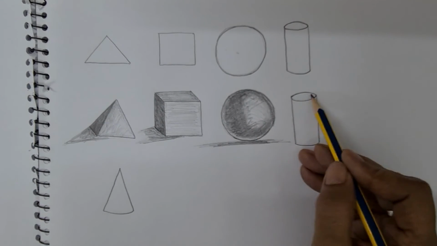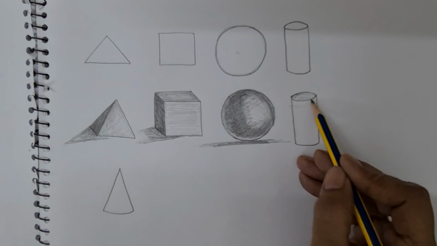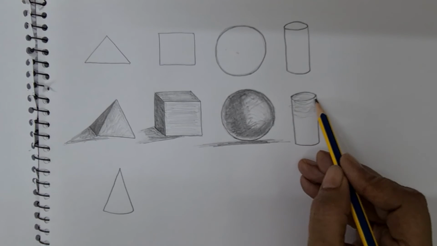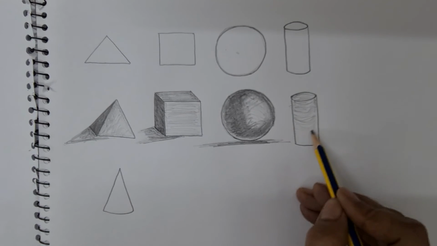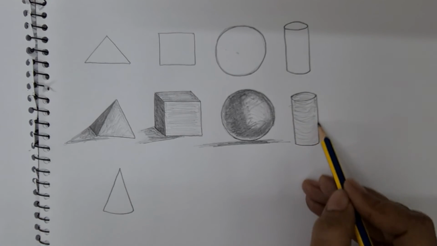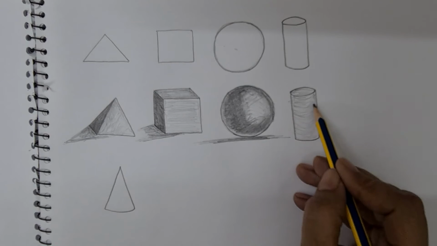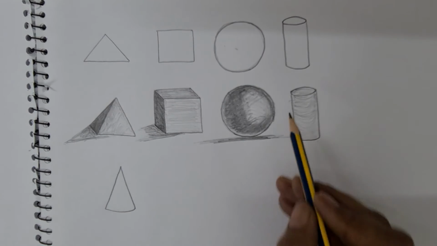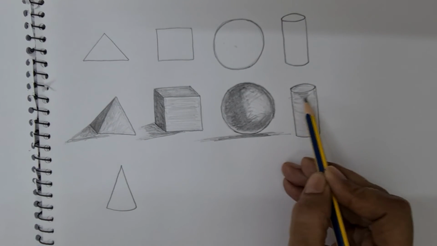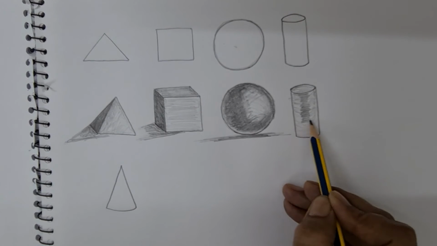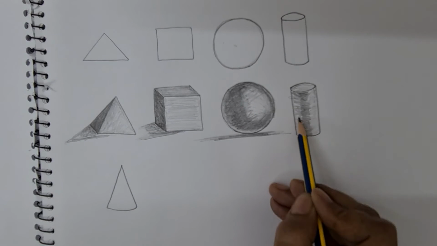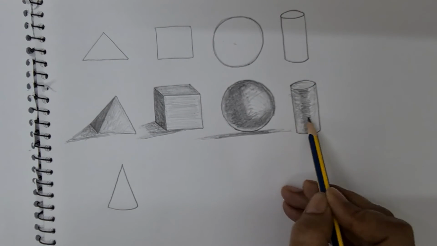So again just light shading with the curved line, just move the pencil, just the shape of a cylinder, just the 3D, and then lightly fill the cylinder, and then the middle part should be dark, both of the sides are darker, and then the middle tone joins together within the lines.